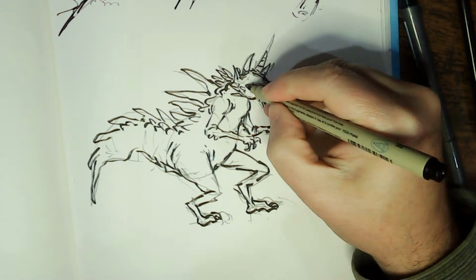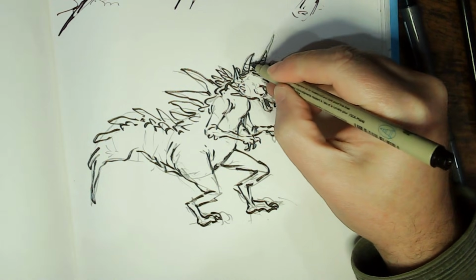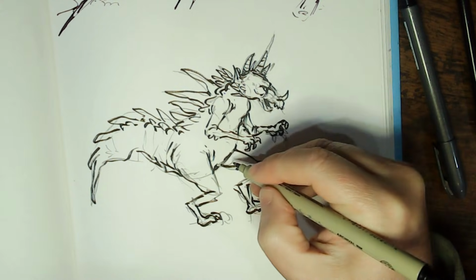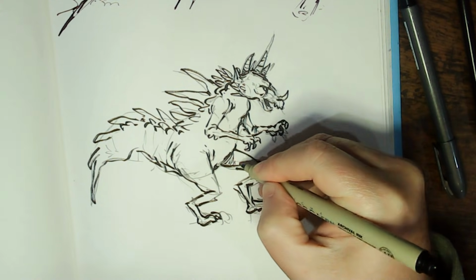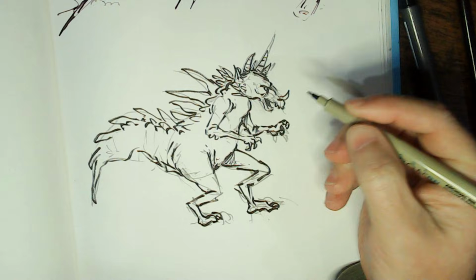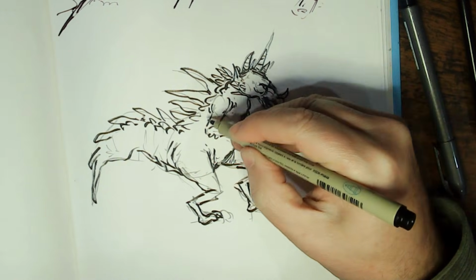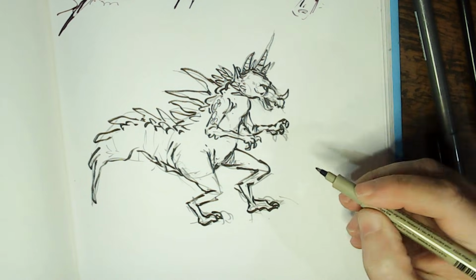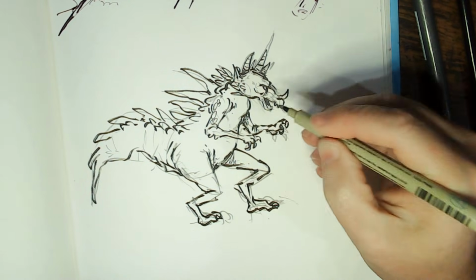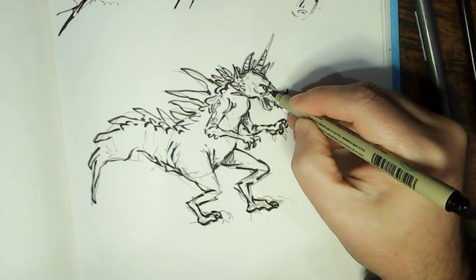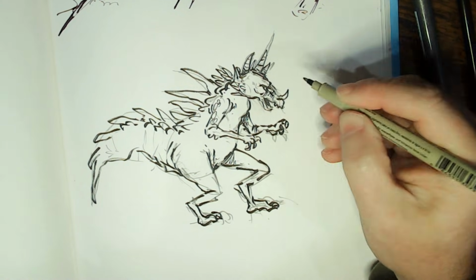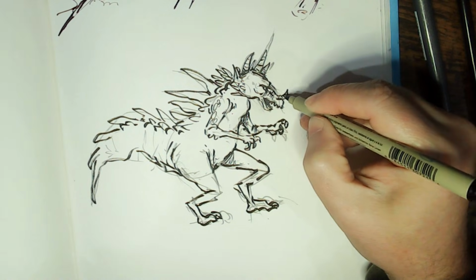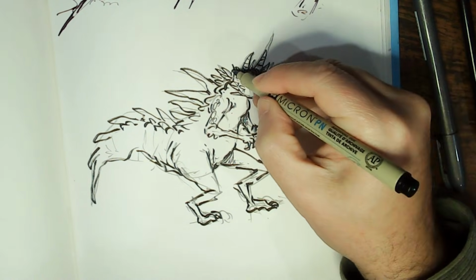But once you have your broad lines in, whether it's a Sharpie or a Zebra or something else, and you go in with a thin nib, you can get a lot of detail, thick and thin.